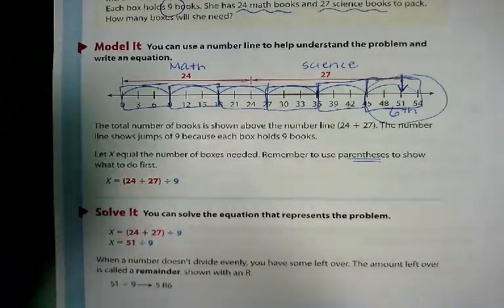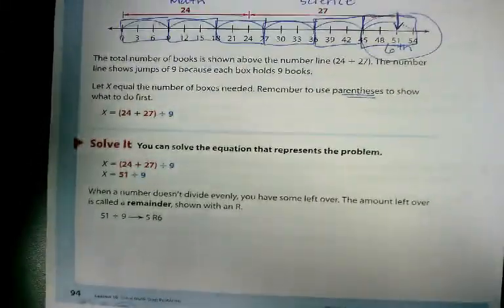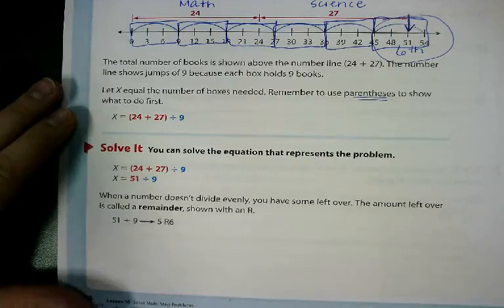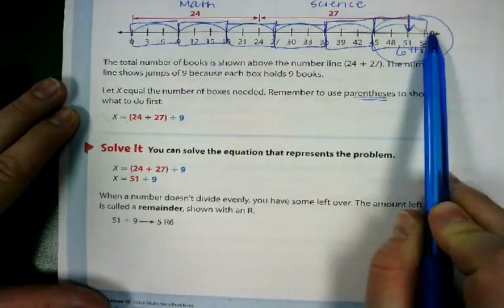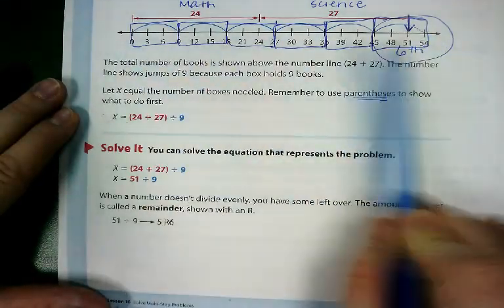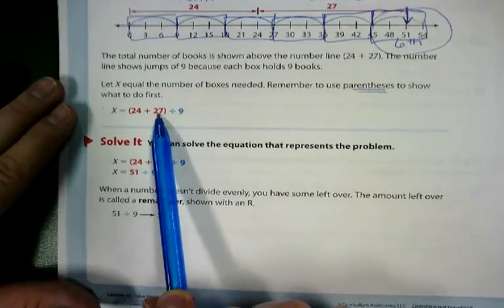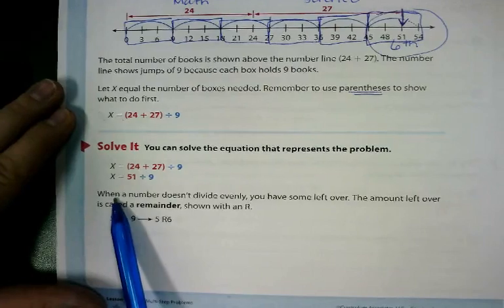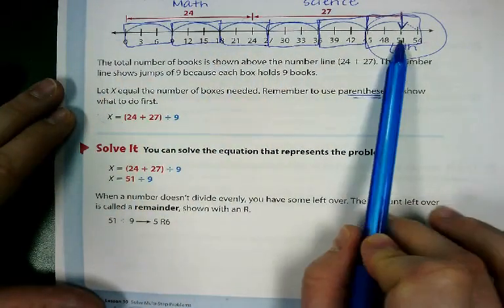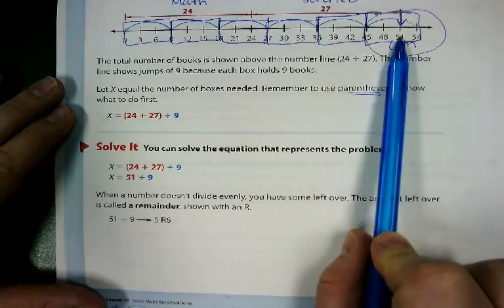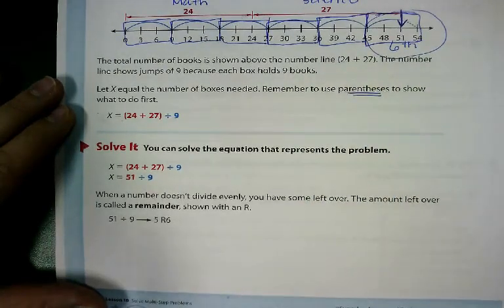Another way to do it is to solve the equation to just represent the problem. So that's what we did up here after we looked at our modeling. After we looked at the number line, we used the numbers to solve it. That's all they did down here, and that's great if you can do that. If you need a number line, a bar graph, a model, a picture, go for it. Whatever helps you solve your math.